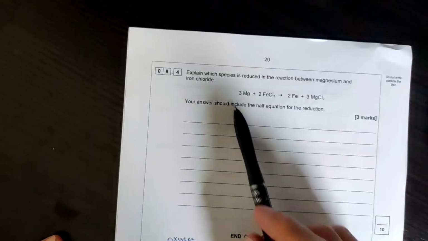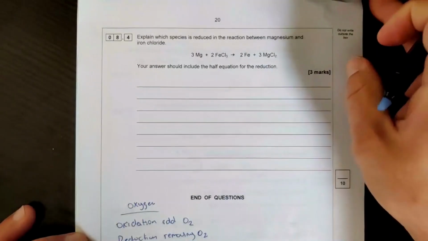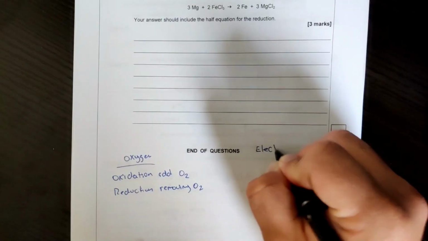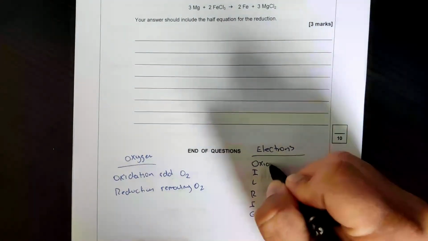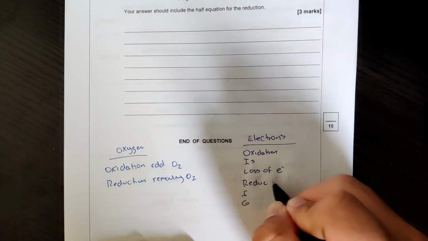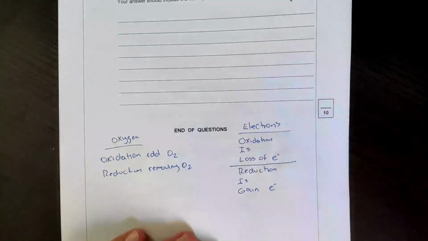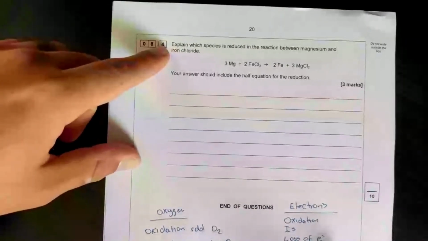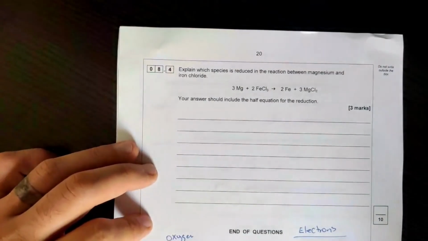But in this case, there is nothing about oxygen in there. So they must be talking about the other type of oxidation and reduction, and that is when we're talking about electrons, okay? And when we're talking about electrons, we can do OIL RIG. Now, in this case, we are talking about this oxidation and reduction, because there is nothing to do with oxygen up here. So explain which species is reduced in the reaction between magnesium and iron chloride. Right, so let's get this done.